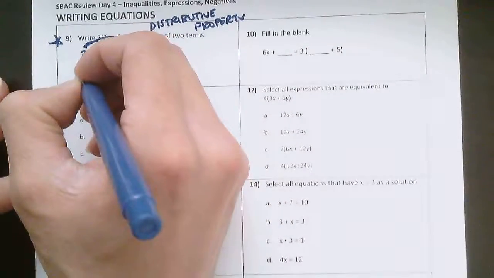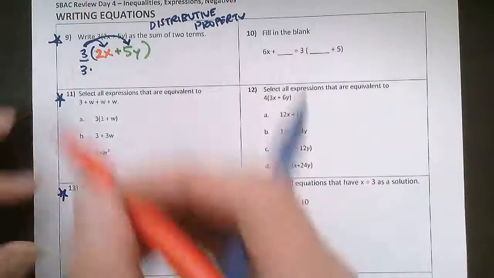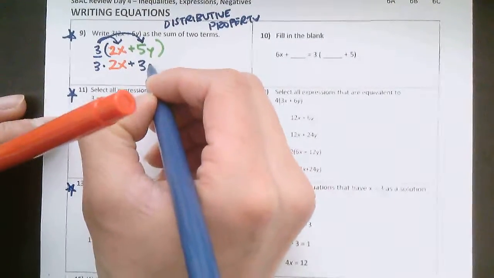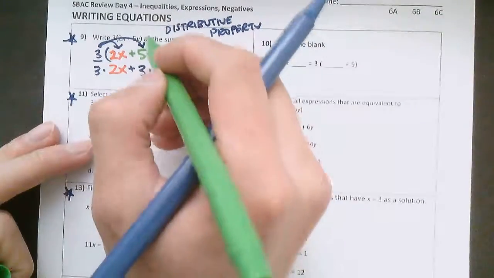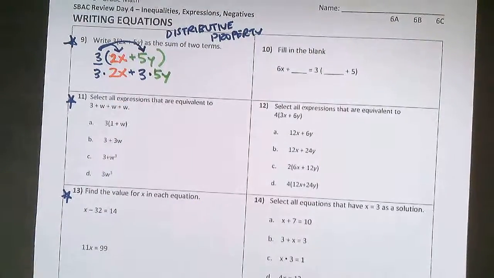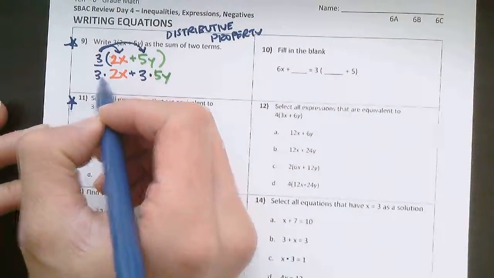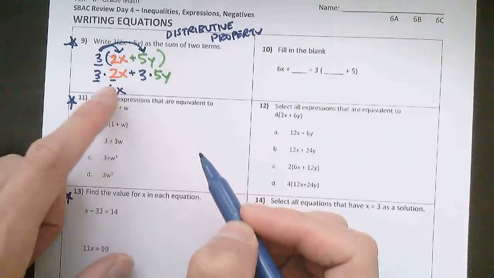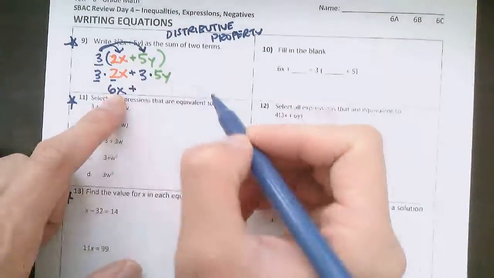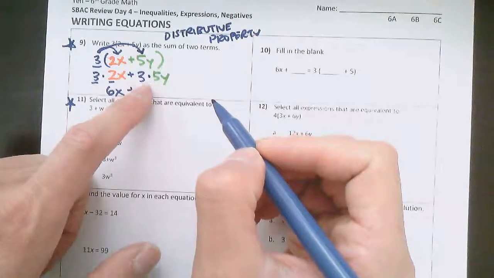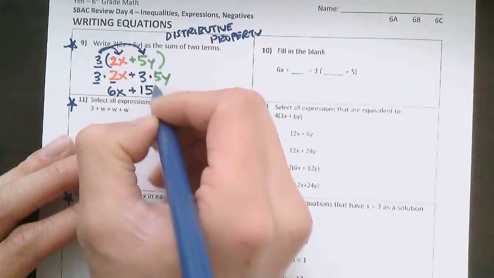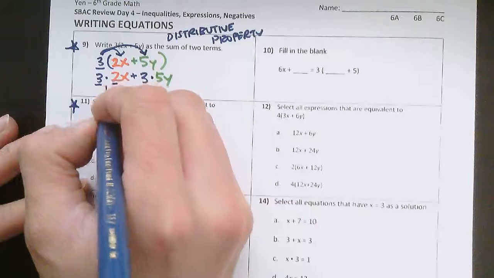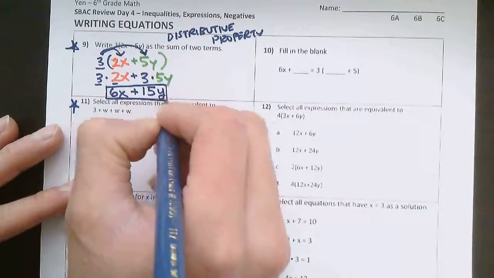So then I would have 3 times 2x plus 3 times 5y. And then from here, 3 times 2x, well 3 times 2 is 6, so I have 6 x's altogether. 3 times 2x is 6x plus 3 times 5y. 3 times 5 is 15, and that would be 15 y's. So my answer is 6x plus 15y.